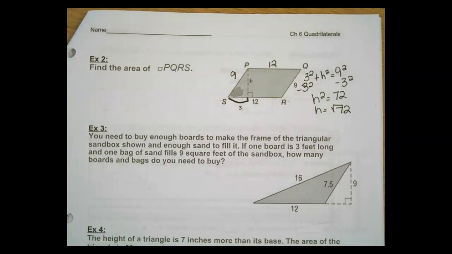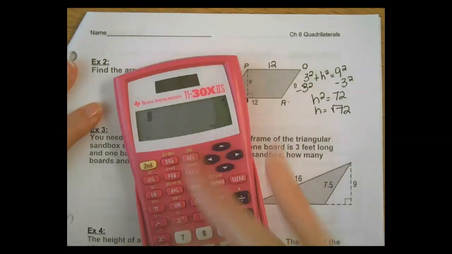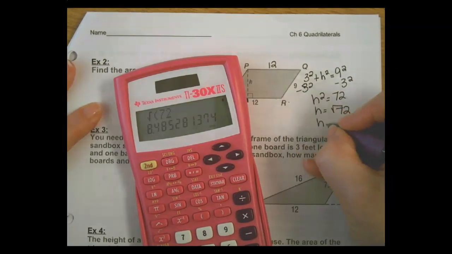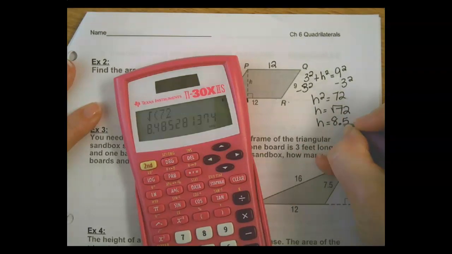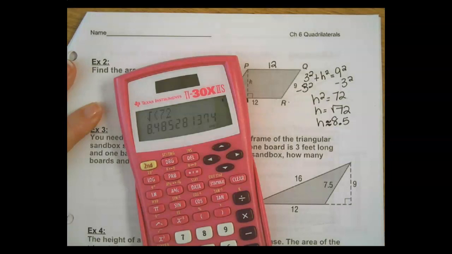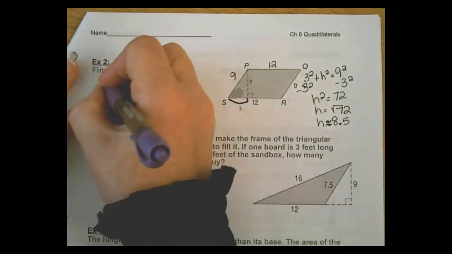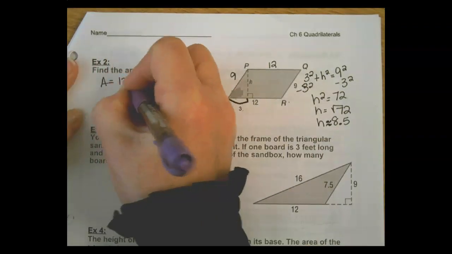It is not a perfect square, so let's see what we get when we do that. So the square root of 72, let's go ahead and round that to the nearest tenth, 8.5. And I'm going to put my squiggly lines here, so we know we rounded. Okay, so my base is 12. My height is 8.5.